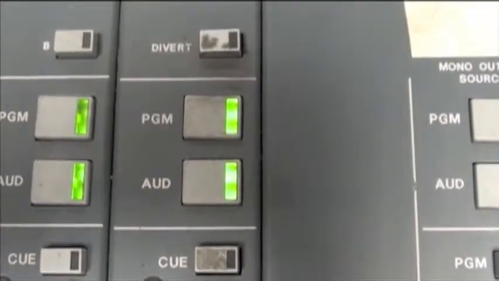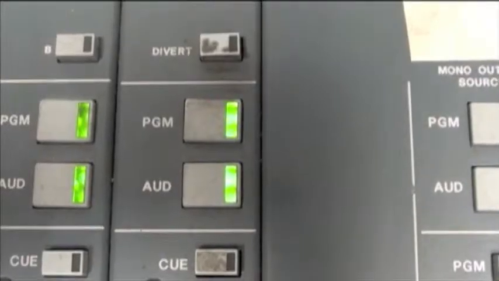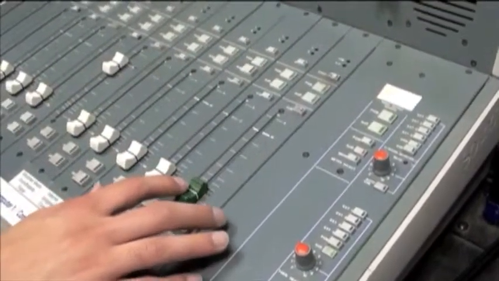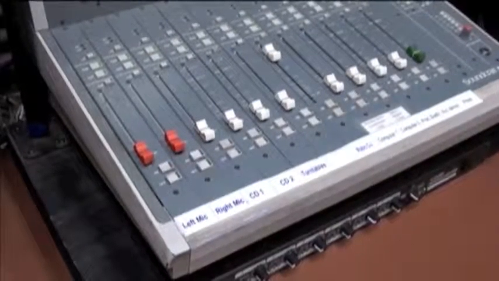If the divert button is pushed in, your callers will get a busy signal when they dial the studio line and you will never receive the phone call. The two buttons directly below divert, labeled PGM (program) and AUD (audition), should both be depressed. The green light on each button should be on. After this visual inspection and correction if necessary, you are ready to take or make a phone call.